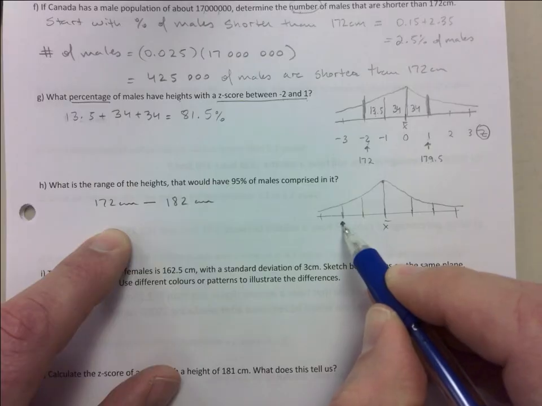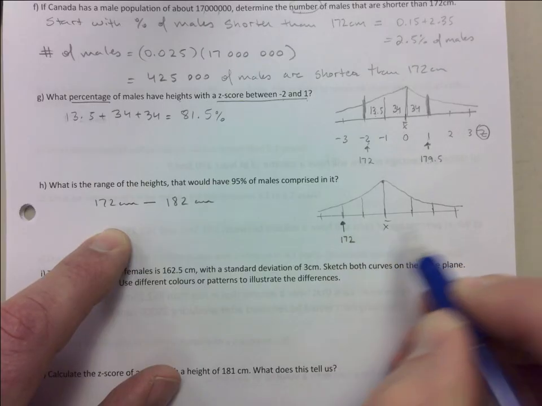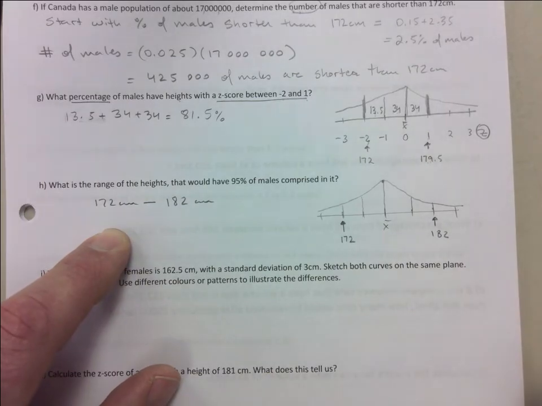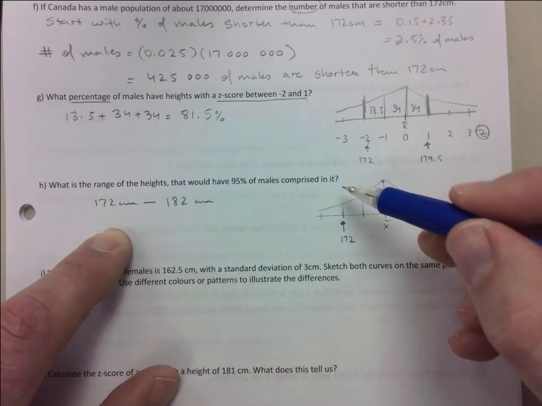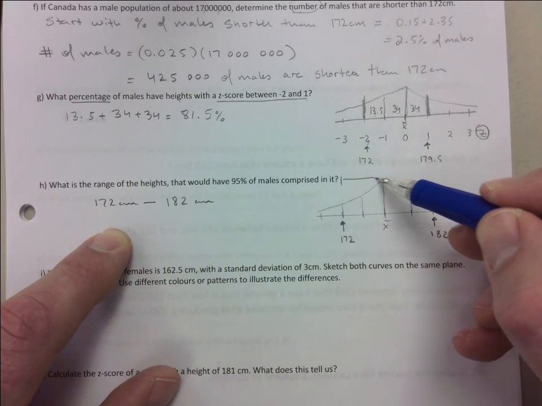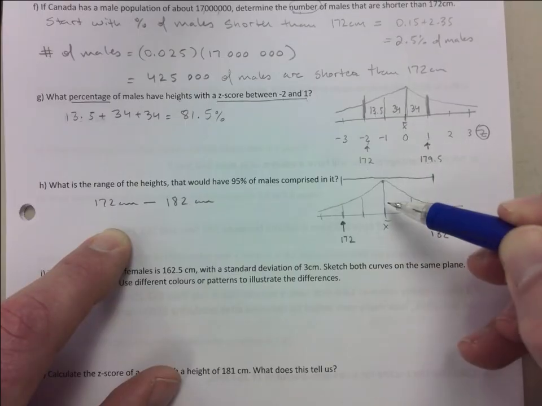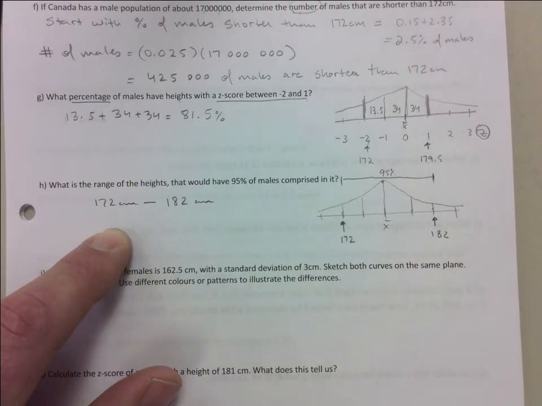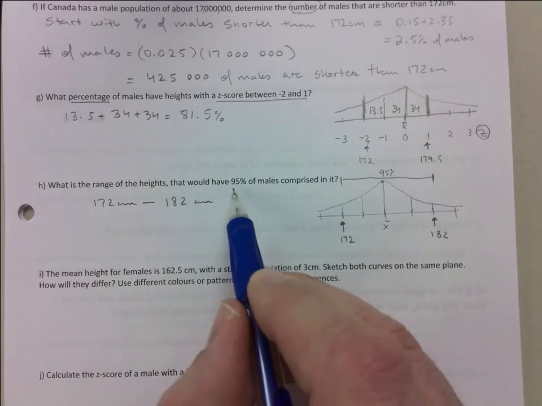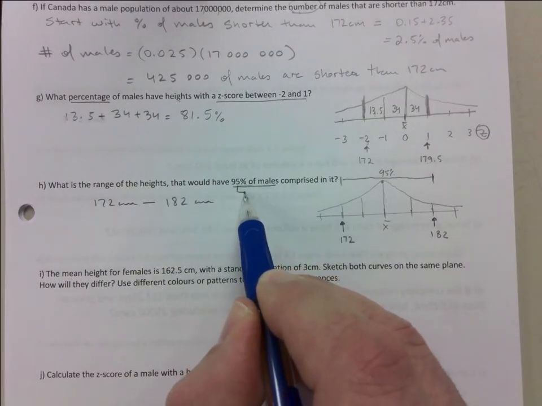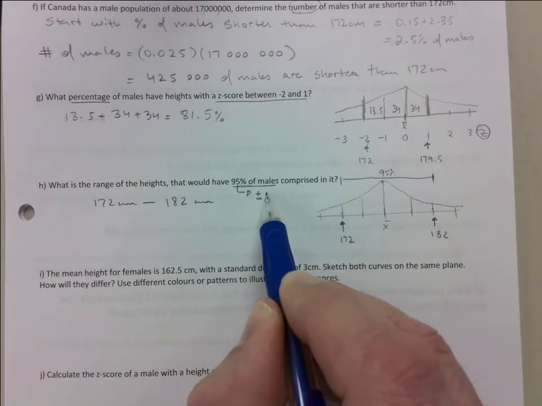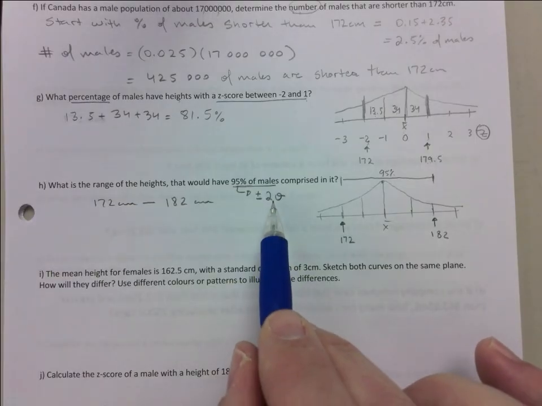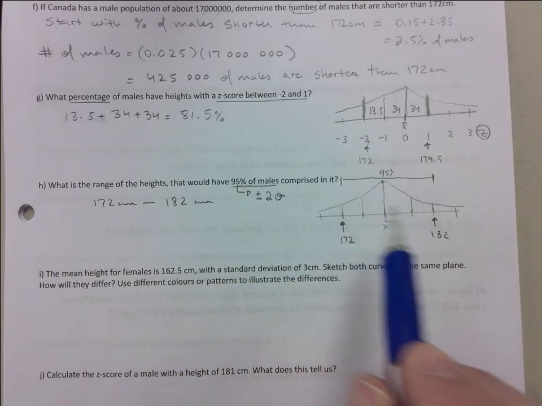So here is 172, and here is 182. And we know that if you take 2 to either side, that's 95% of data points. Write this down underneath: 95, plus or minus 2 standard deviations. That way you know from the mean we're going to go 2 to the left and 2 to the right.